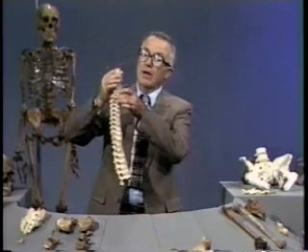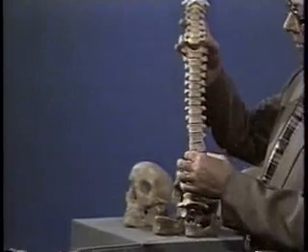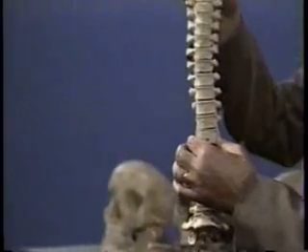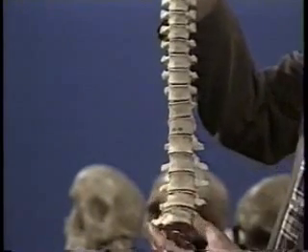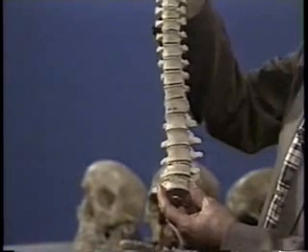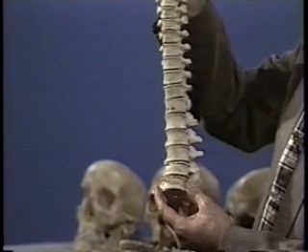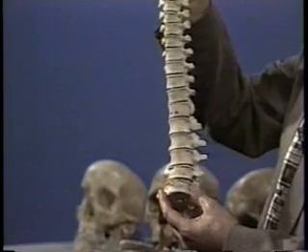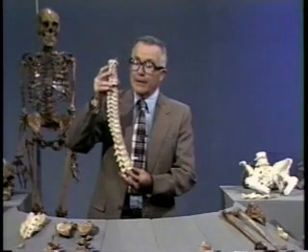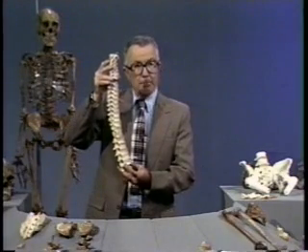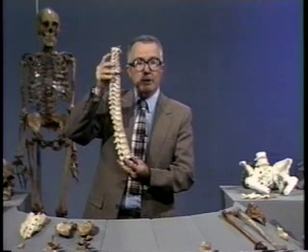Remember that the top 7 vertebrae are known as cervical vertebrae. These are the ones that are in the neck. The next 12 are the ones to which the ribs attach, and these are known as the thoracic vertebrae. And then the bottom 5 are known as lumbar vertebrae. These are the ones at the base of the spinal column, and you will note that they are larger in size than are either the thoracic or the cervical vertebrae. The reason for this is that as you go down in the body, it needs to support more weight, and therefore the heavier bones are at the bottom.